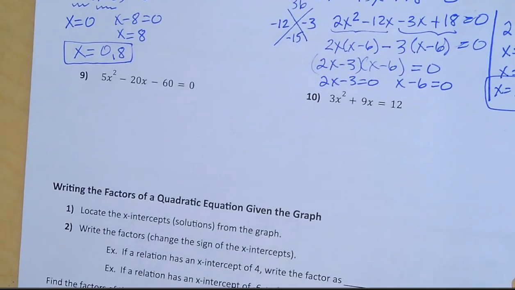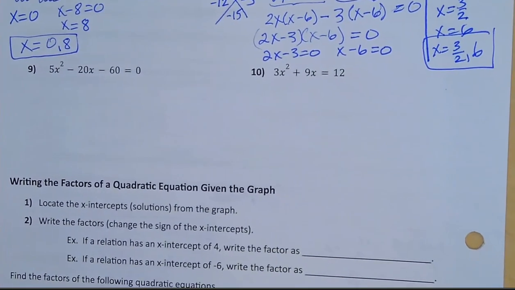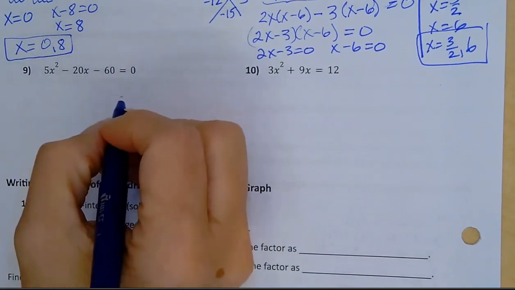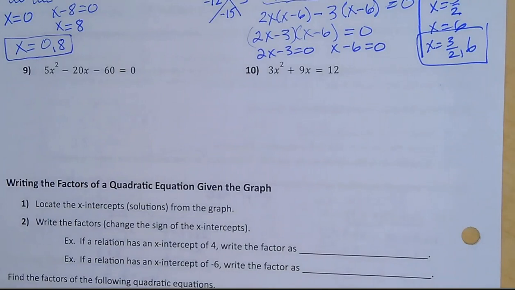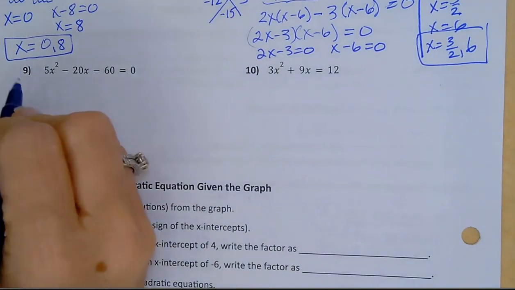Okay, two more. Why don't you see if you can try these two on your own? Pause the video. Actually, before you pause though, always remember the granddaddy of all rules: take out any greatest common factors you can find first. So that's my hint.